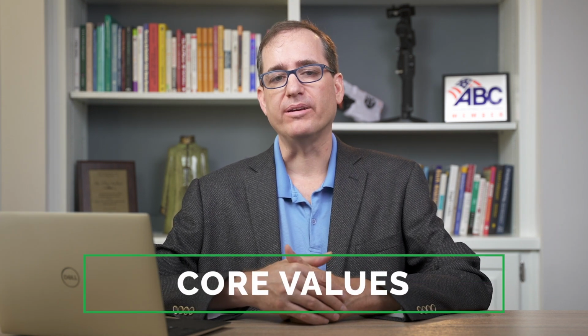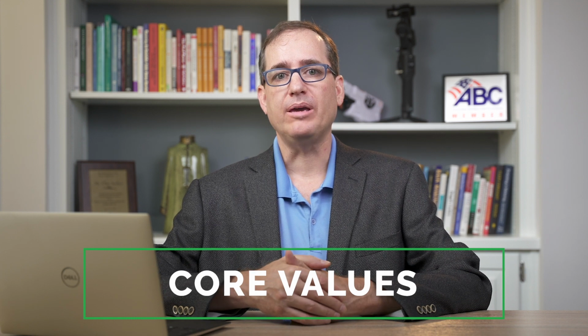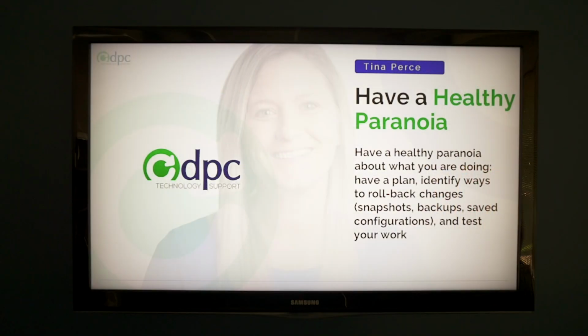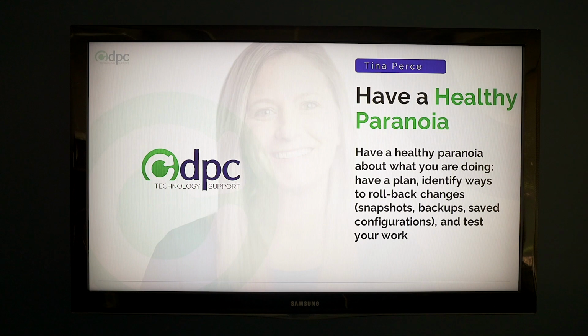Number five, core values. At DPC Technology, every week we vote on the employee that most exemplifies our core value for that week, and we roll through all our core values. The Raspberry Pi makes it quick and easy for us to switch out those core values each week as we vote on the next one.